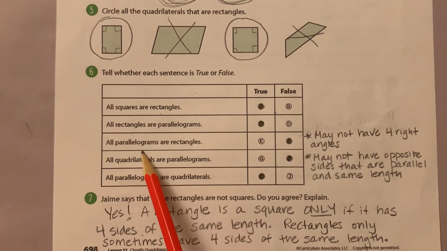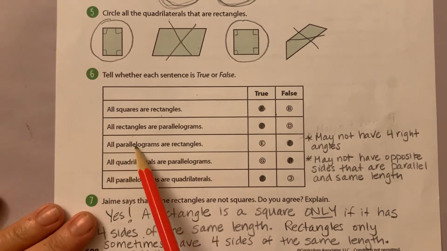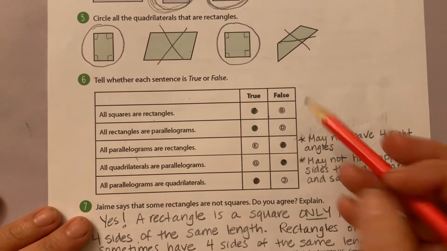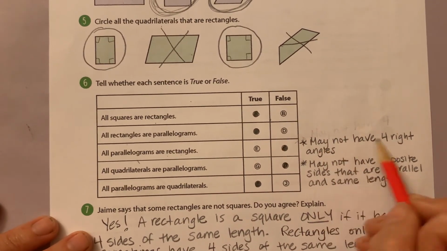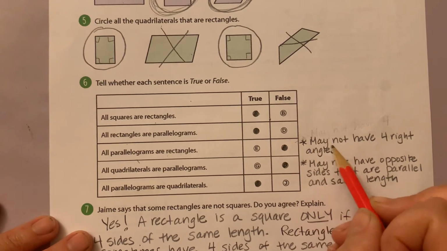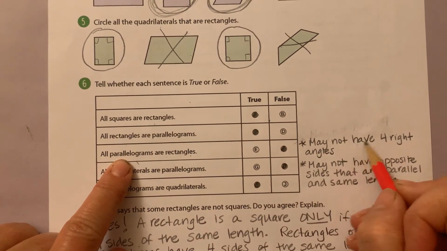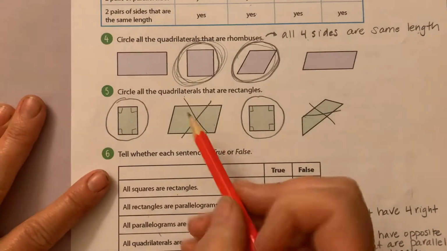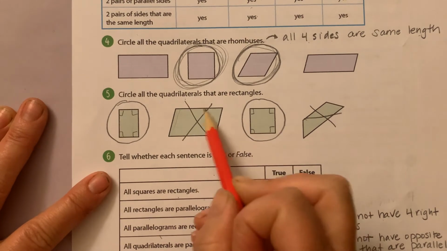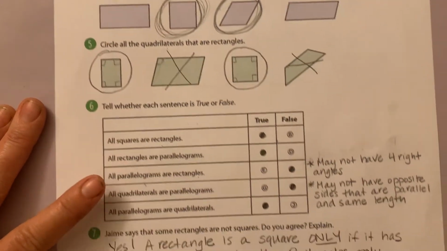All parallelograms are rectangles. Are all parallelograms rectangles? No. Some parallelograms don't have right angles. So it's possible to have a parallelogram that is not a rectangle because it does not have 4 right angles. Okay, like this one right here. It's a parallelogram, but it's not a rectangle because my angles are not right angles.